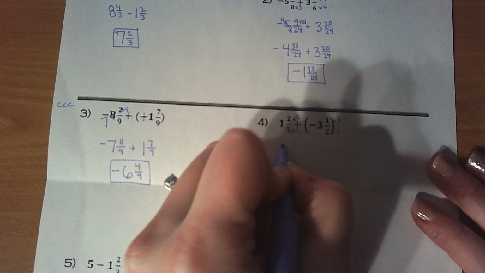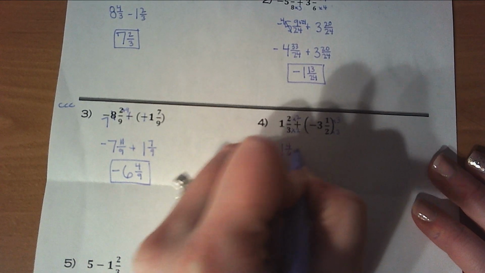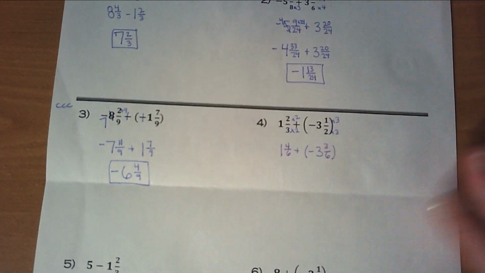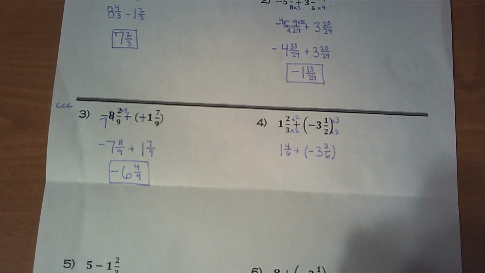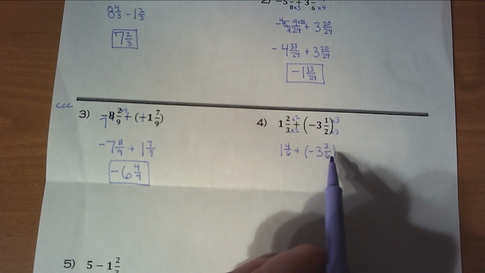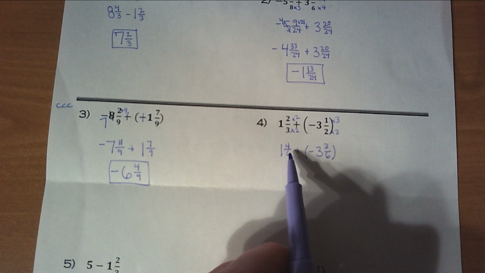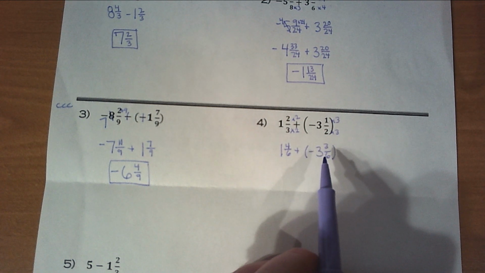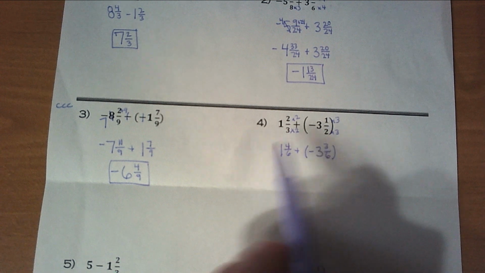So now I'm going to rewrite this as 1 and 4/6 plus -3 and 3/6. And now I need to do my subtraction but I have to do my big number minus my small number. So I could do 3 minus 1, but I cannot do 3/6 minus 4/6. Don't fall into the trap where you want to do 4/6 minus 3/6 and then do 3 minus 1.